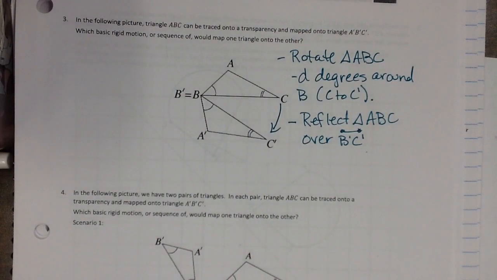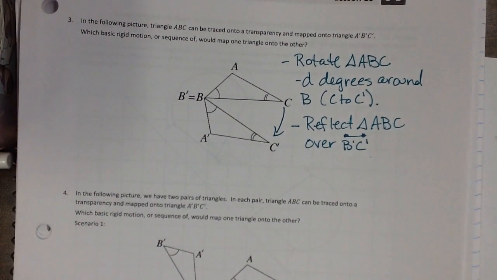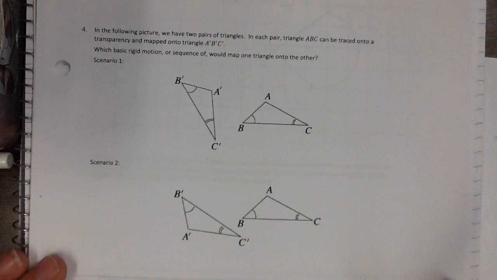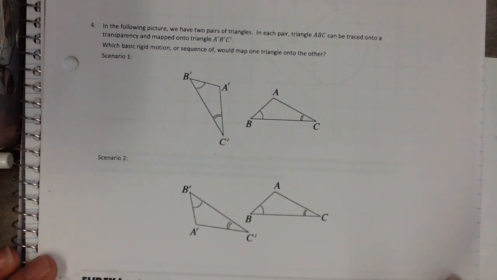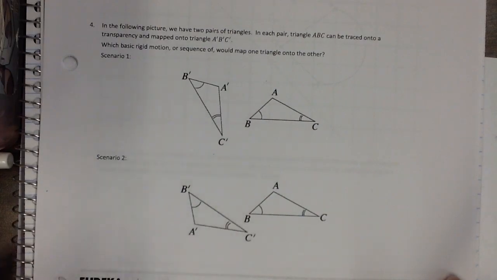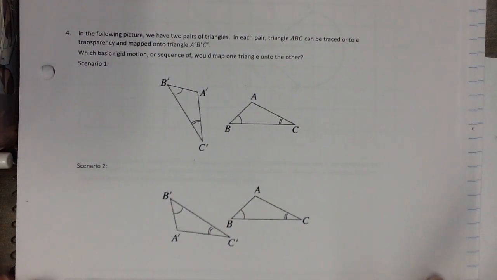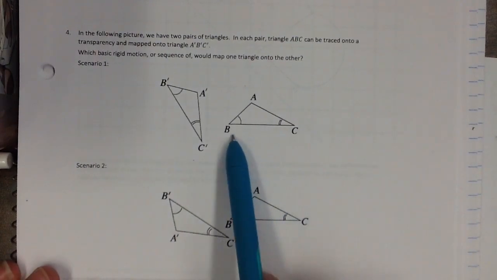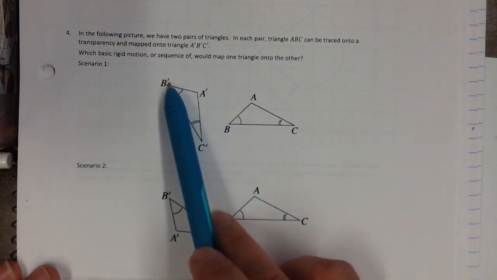Okay. On number 4, you're going to do the same thing, except now you have 2 scenarios. So 2 problems instead of 1. Okay, so you could do these in different ways. So you could say translate B to B prime.